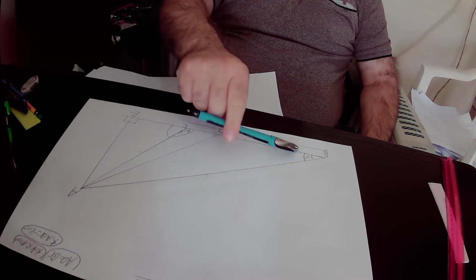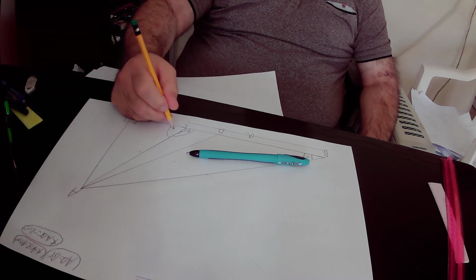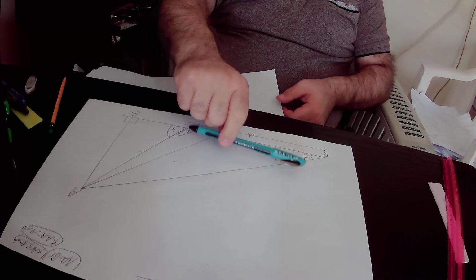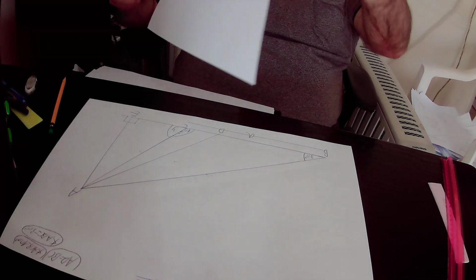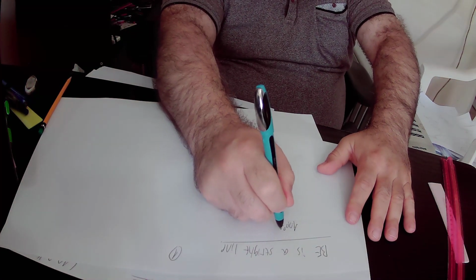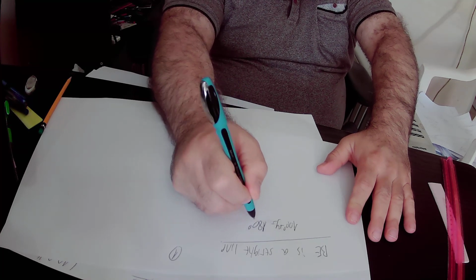So if we define angle ACE, this angle, as angle Y, then we will get that 100 degrees plus the size of angle Y must be equal to 180 degrees according to the rule that I mentioned.